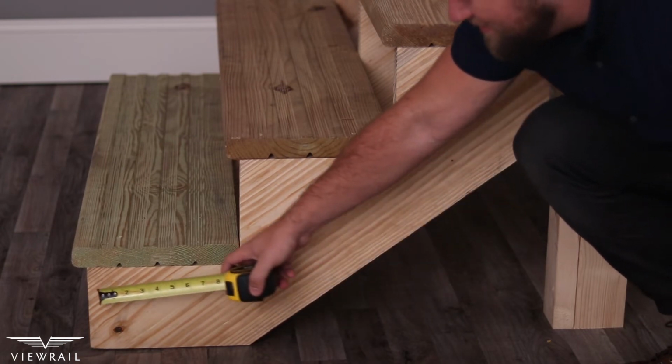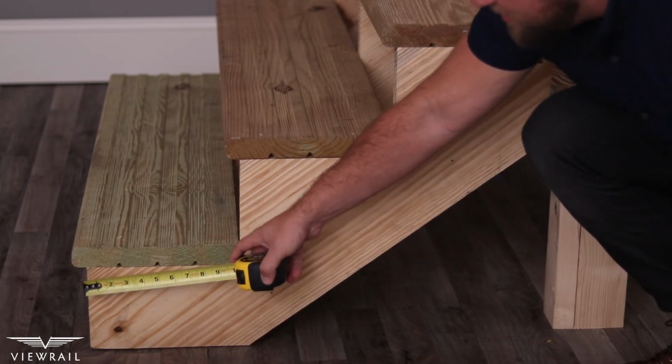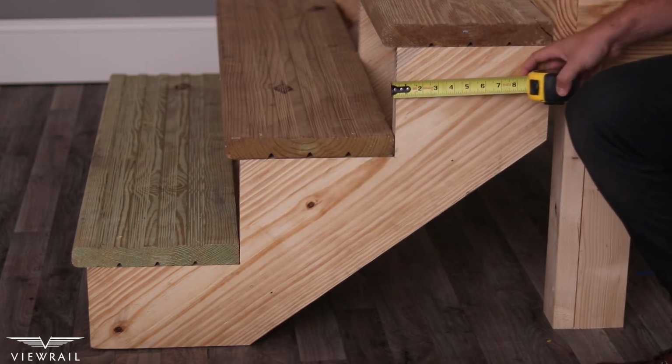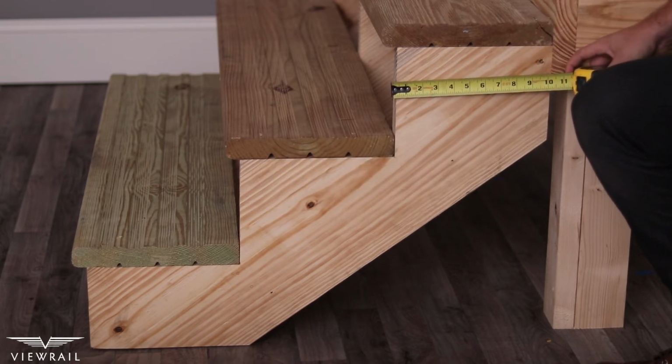Next, you'll need to measure the run of your tread. This is the horizontal space between two risers. It's important that you do not include the bullnose or overhang of your tread in this measurement. In order to ensure you get the most precise measurements possible, we recommend getting this measurement on each riser and tread run.